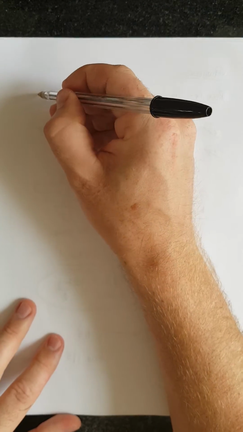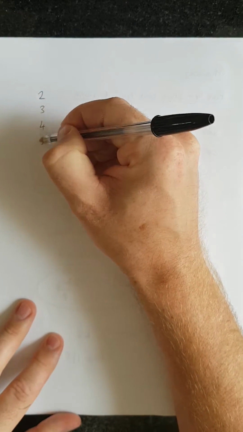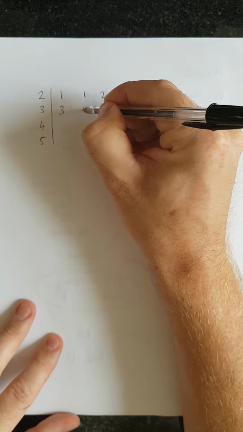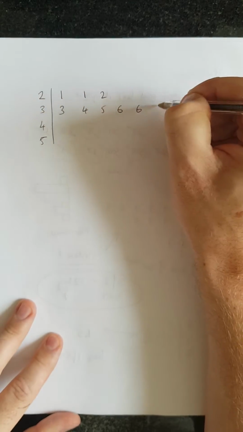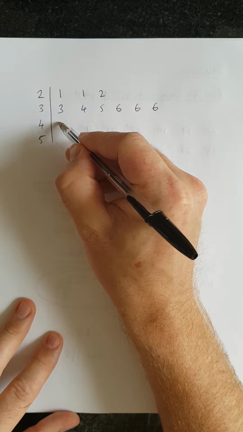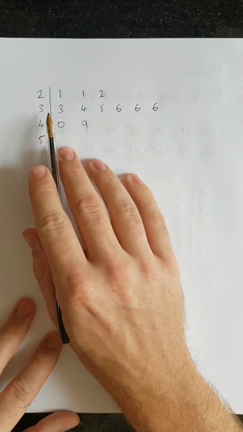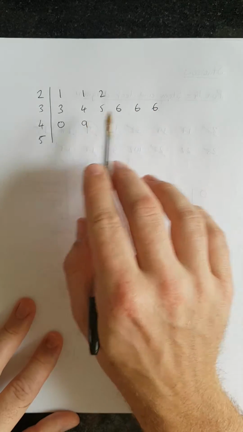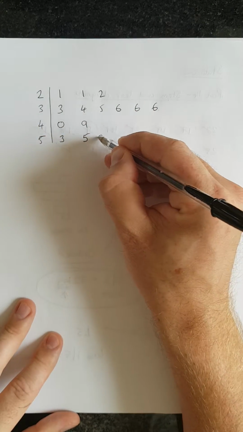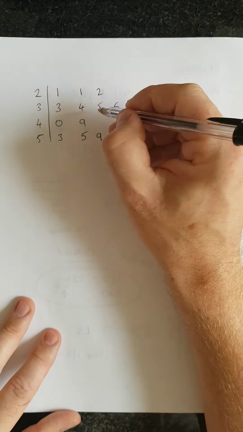So here is a stem and leaf diagram and we're going to do some analysis. Okay, we're going to have some values in our stem and leaf. 1, 2, 3, 4, 5, 6, 7, 8, 9, 10, 11, 12, 13, 14, 15.